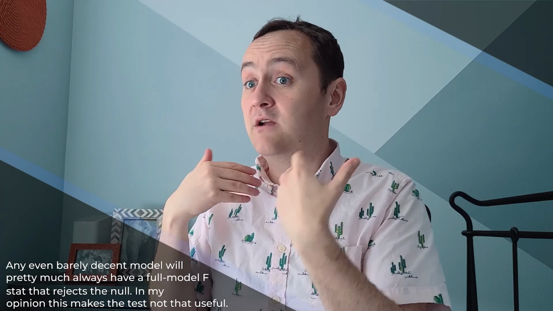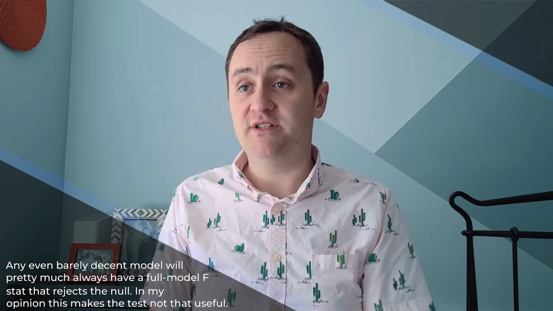Our null hypothesis is that all of our predictors have coefficients of 0. And the F-statistic is testing basically, well, if all of the coefficients did in fact have coefficients of 0, then how unlikely is it that we would see the coefficients that we do see? And if that probability is very, very small, then we would reject that they're all 0. And that is in fact what this is a test of.